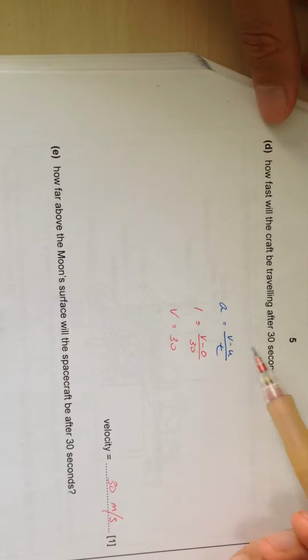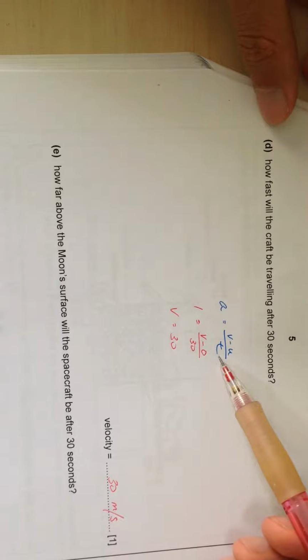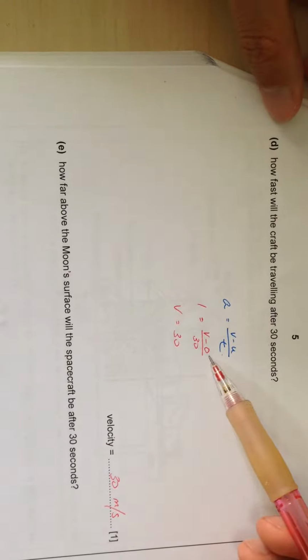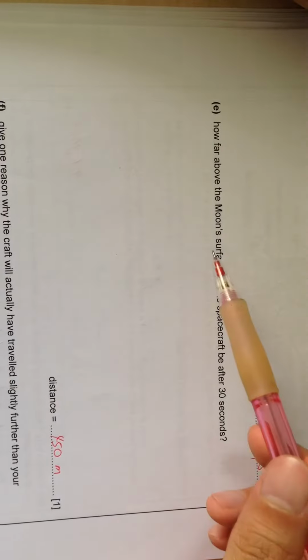How fast will it be after 30 seconds? Use your acceleration formula and plug in the values. The initial velocity is 0 because it starts at rest. So you will get the velocity. How far will it be from the moon's surface?